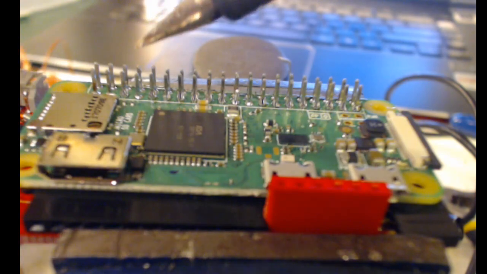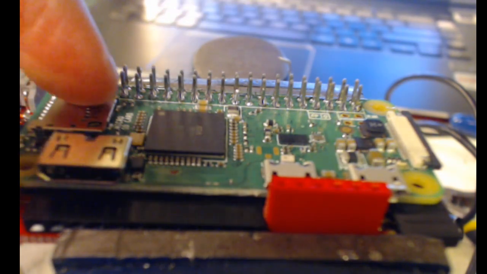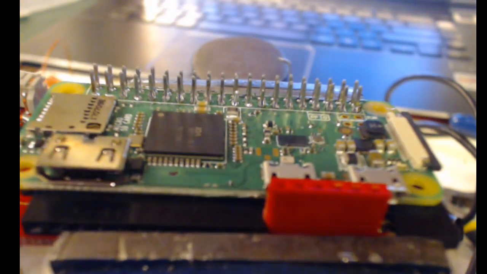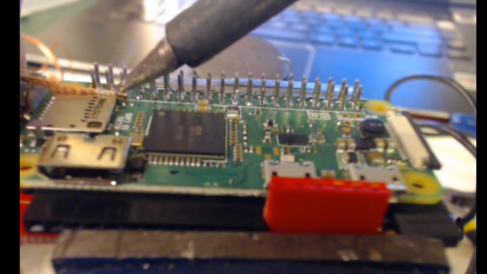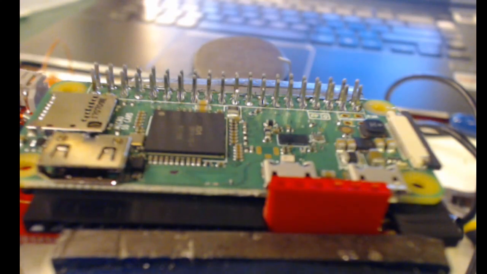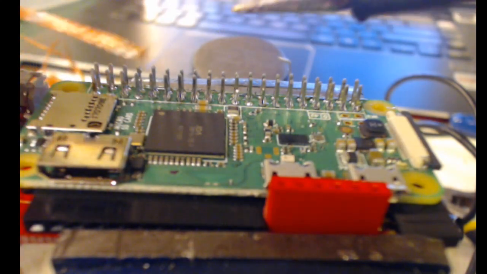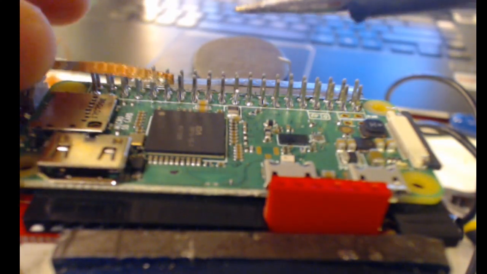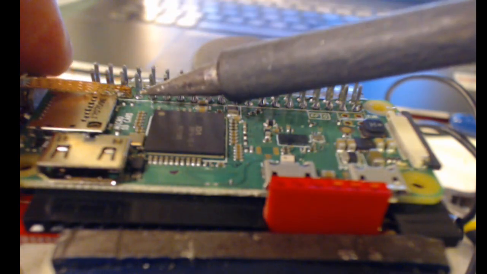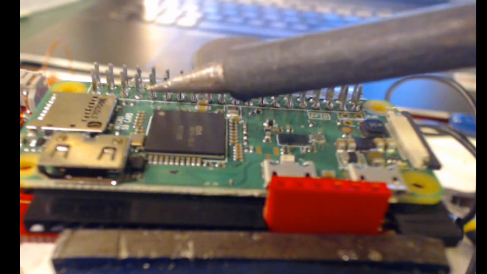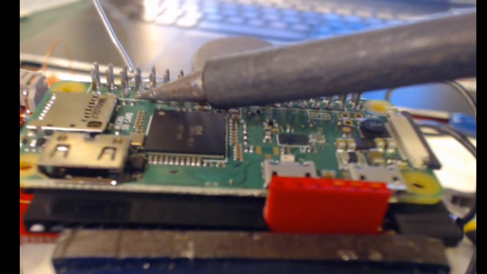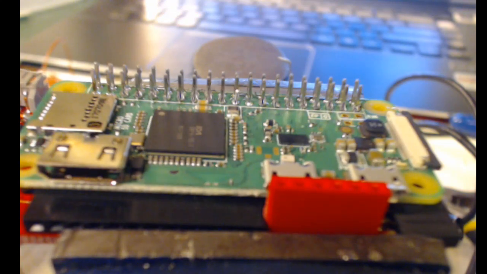Okay, you have to be careful here as well, because there's the SD card slot and you can cover it with solder accidentally a little bit. There's one pin that doesn't have enough solder. Let's see if we can maybe reheat it a little bit. Okay, better. Now let's remove the solder.